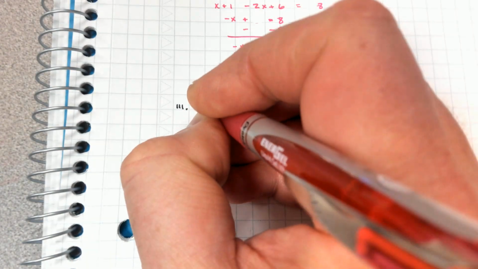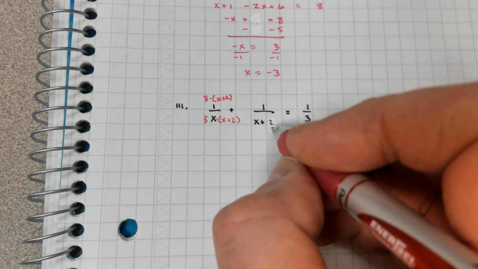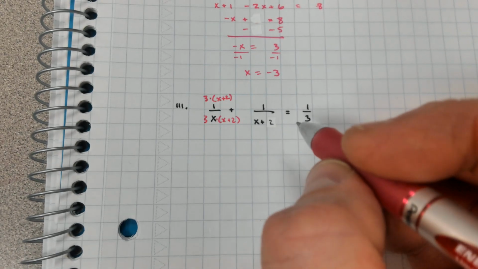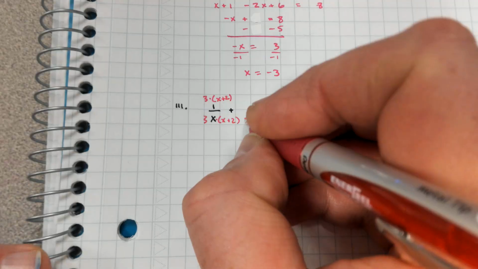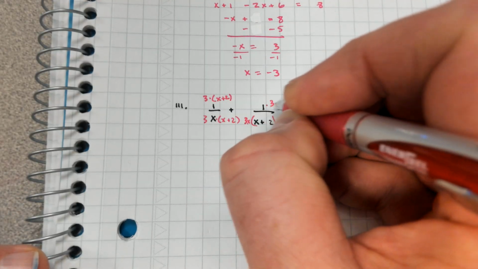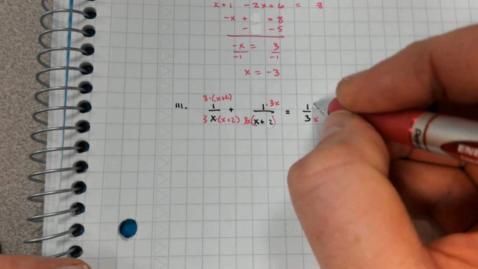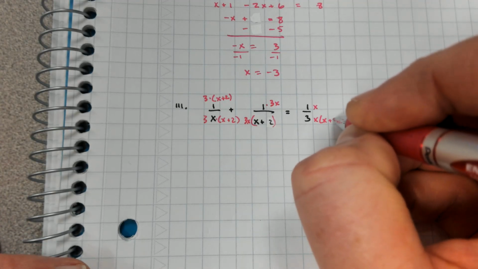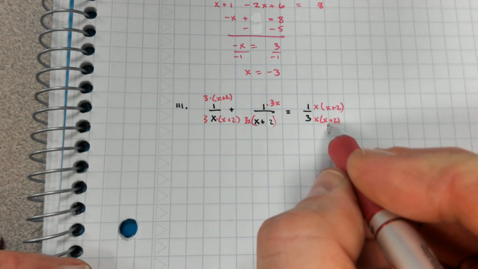So on the top, 3 times x plus 2. This one here has an x plus 2 but needs the 3 and the x. So I'll multiply the denominator by 3x. So I'll multiply the numerator by 3x. And then this one needs the x and the x plus 2. Alright, so they all now have a common denominator.